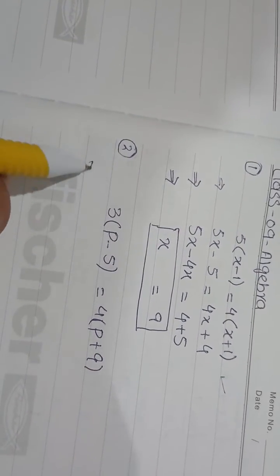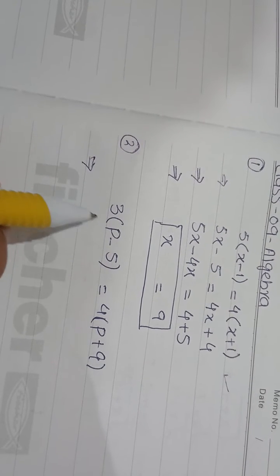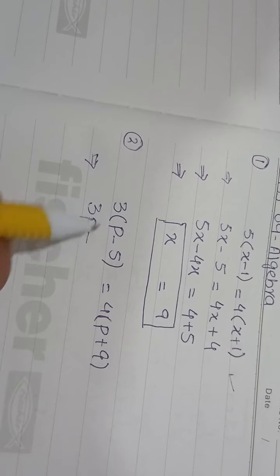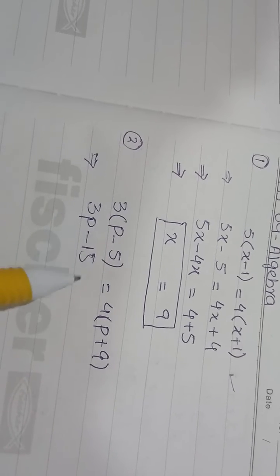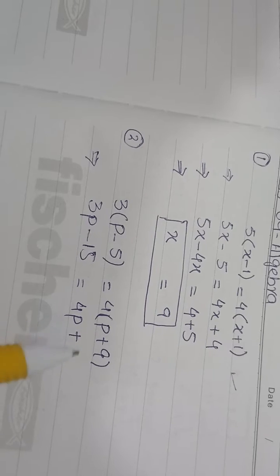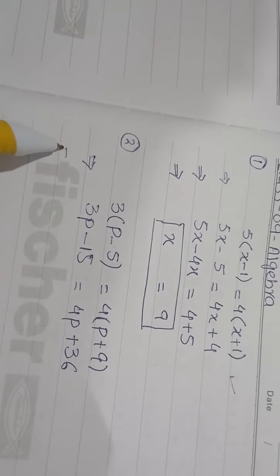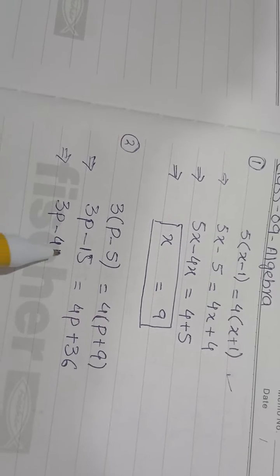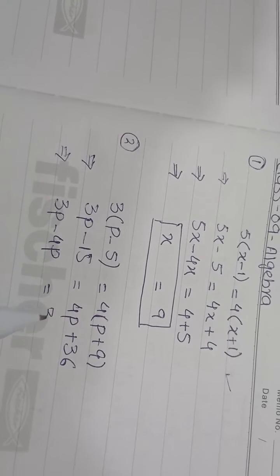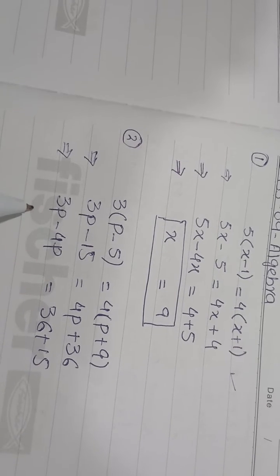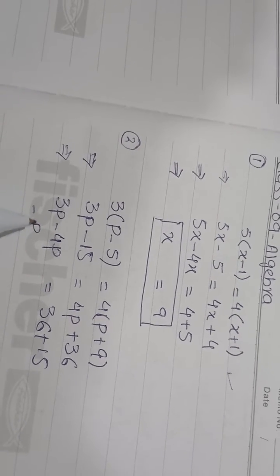We'll first multiply this coefficient in the inner side of the problem. 3p into minus 5, 15. Similarly 4 into p, 4p plus 36. 3p minus 4p, this 15 will become positive, this will become minus p.